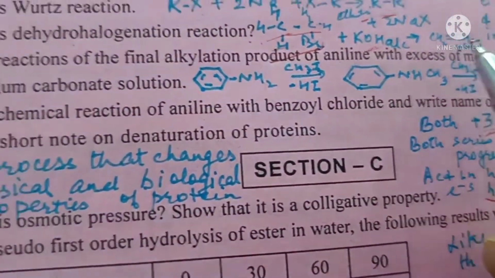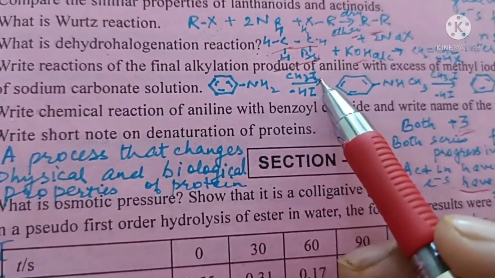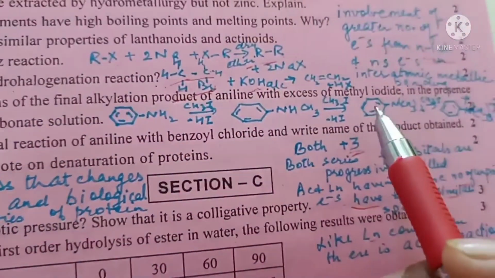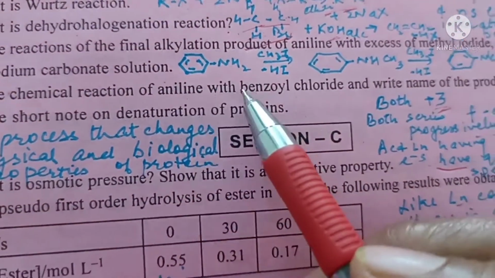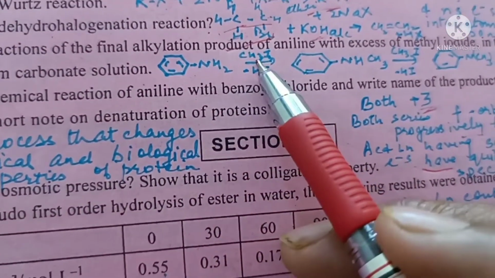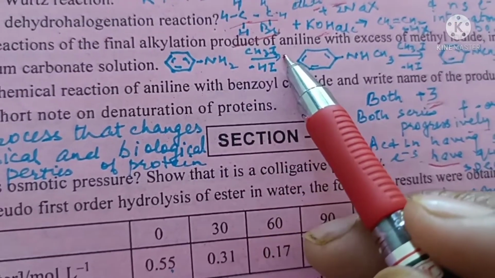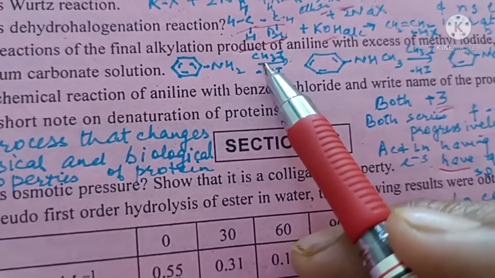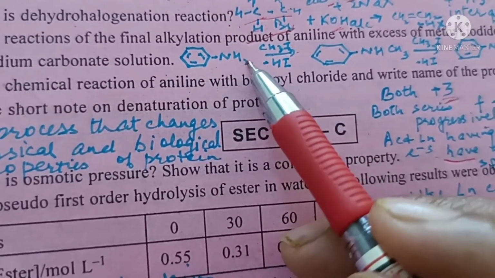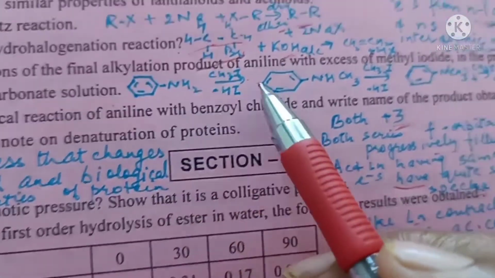So alkene is formed. Write reactions of final alkylation product of aniline with excess of methyl iodide in the presence of sodium carbonate solution. When aniline is reacted with methyl iodide, the H and I combine to form HI, which is removed, and this methyl group gets attached in place of H. So N-methyl aniline is formed.